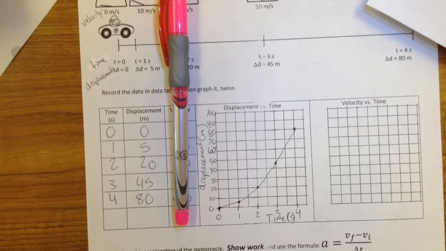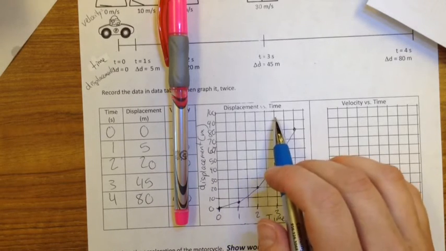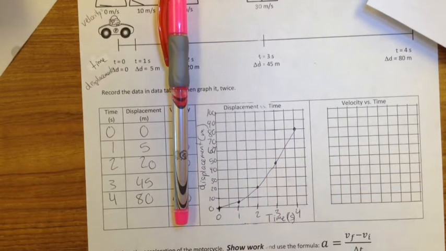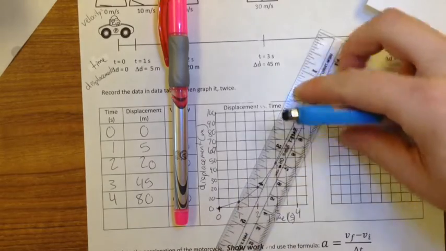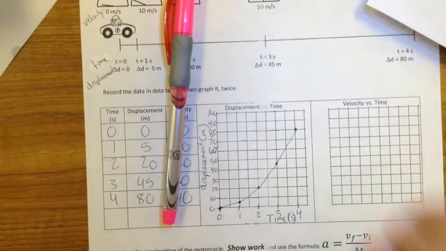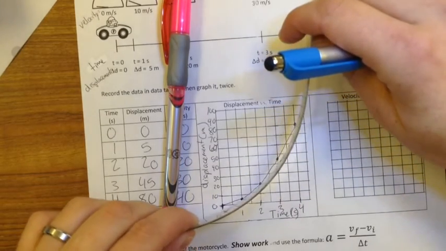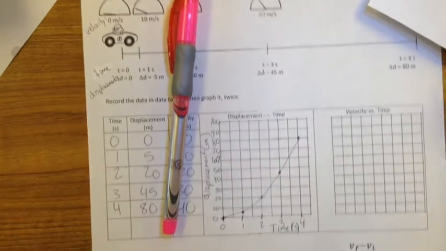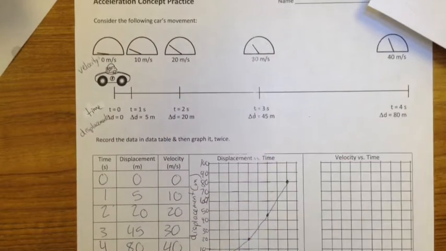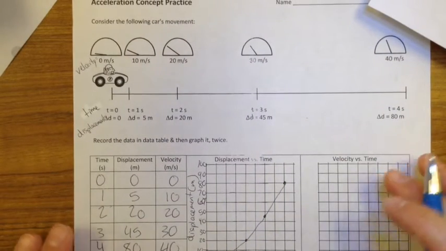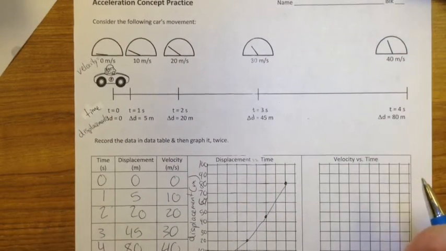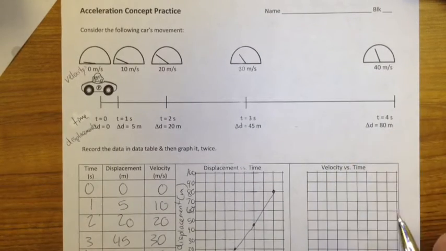That graph, we have yet to see that graph. So displacement versus time graph, so far we've only seen them linear. That is not a linear graph. That's not a straight line. It's curved. But let's go back up to the car. What is the car doing? Describe the motion of that car. In one word, describe the movement of that car.